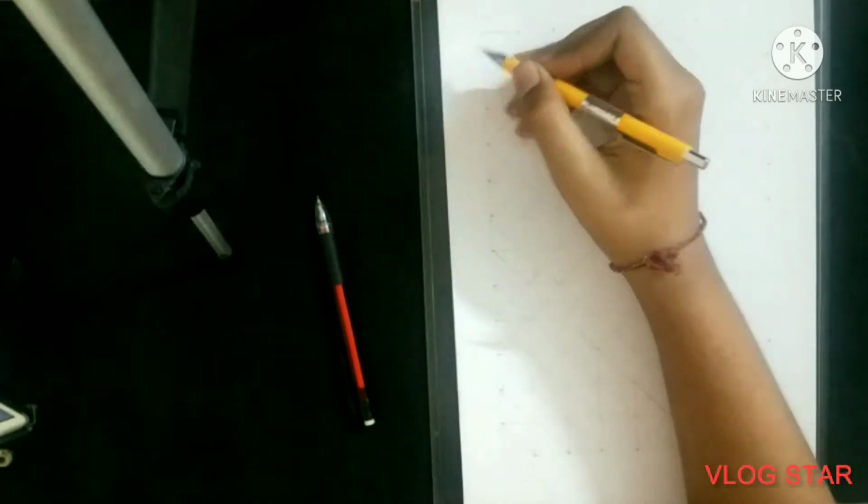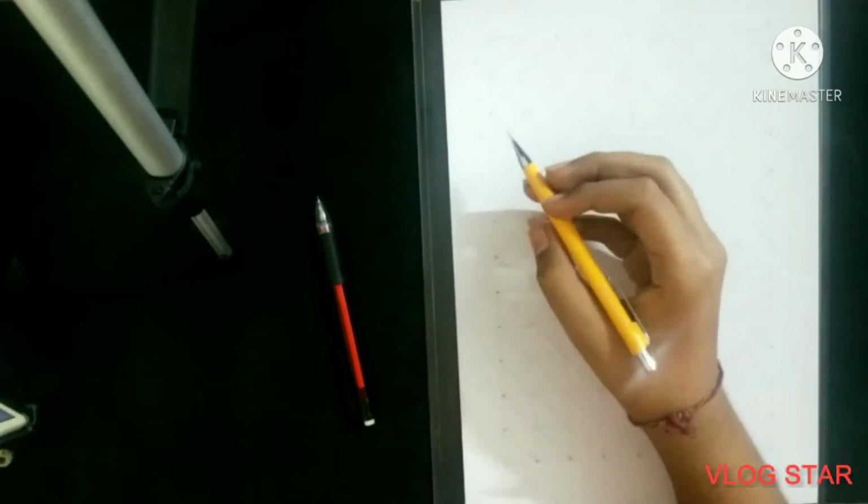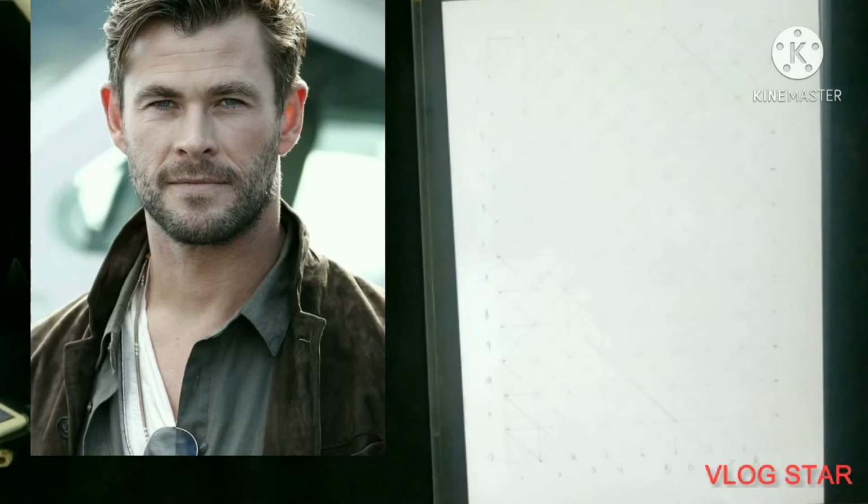So in this video I'll be showing you how to draw Chris Hemsworth. If you want to get the same results, then just keep following me. I've made a grid of size 2 cm, so you all have to make the grid of the same size.